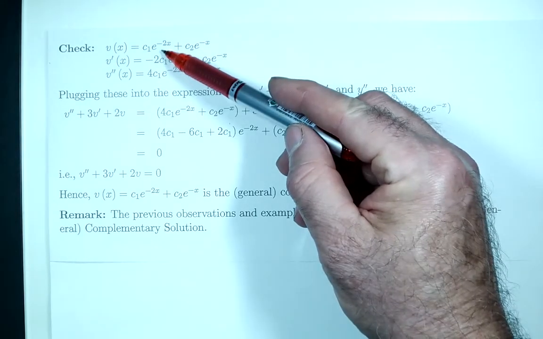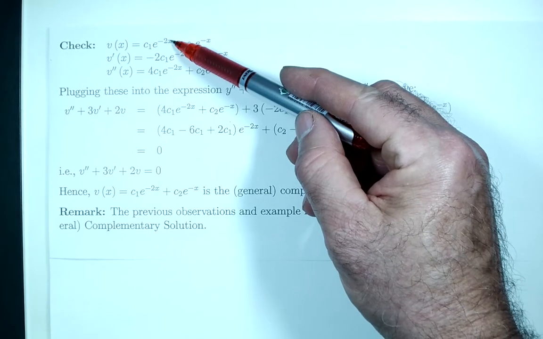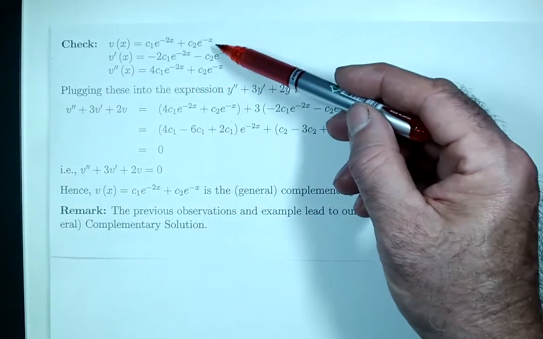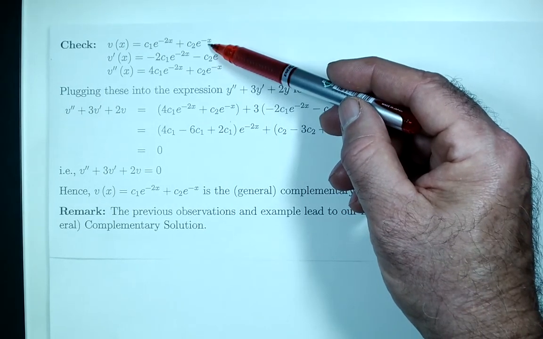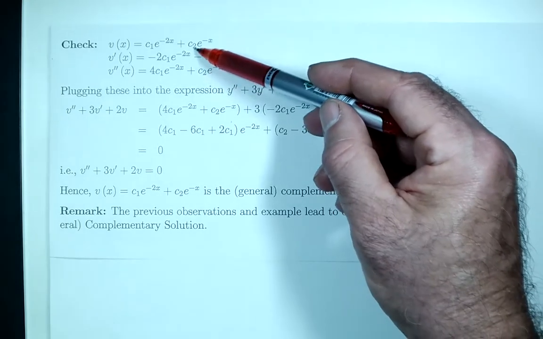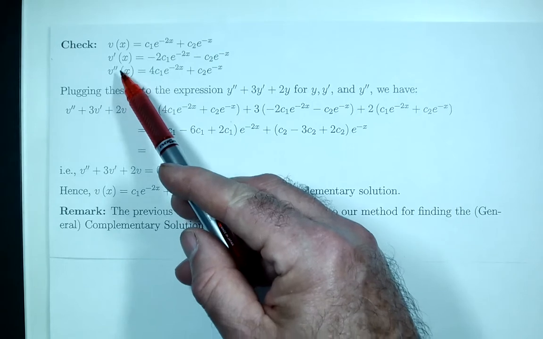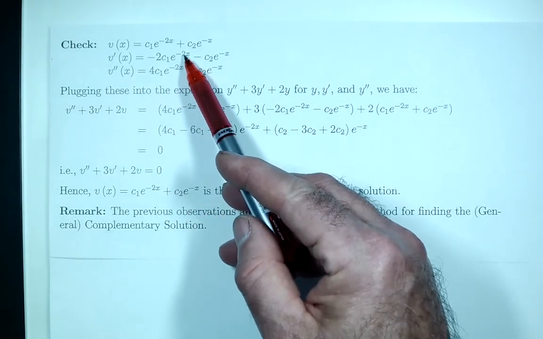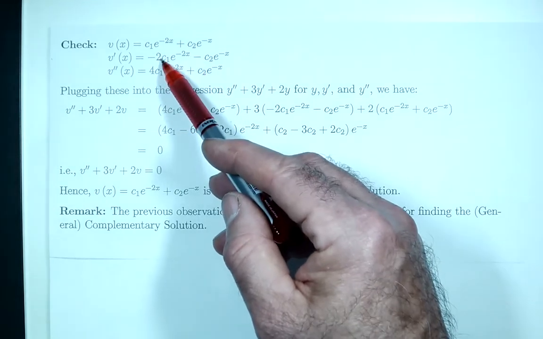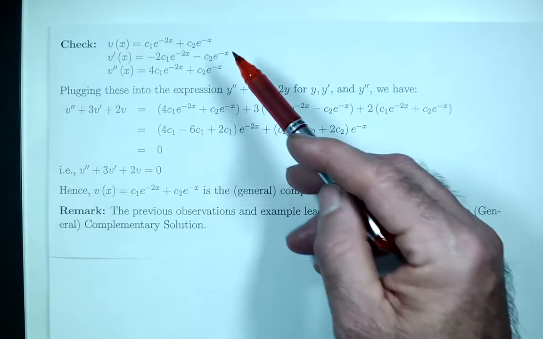So let's see, derivative of C1 e to the negative 2x, derivative of the exponent is negative 2 times C1 e to the negative 2x. Derivative of e to the negative x is, well, the derivative of the exponent is negative 1 times C2 e to the negative x. And v double prime, derivative of negative 2x is negative 2, so negative 2 times negative 2 is 4, C1 e to the negative 2x.